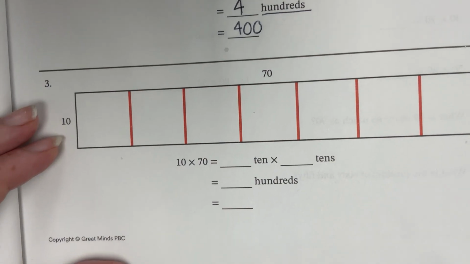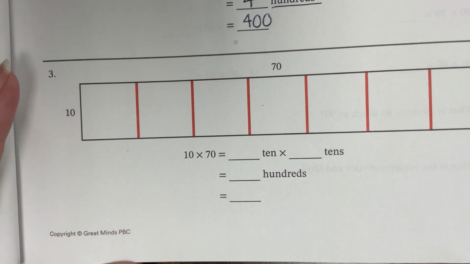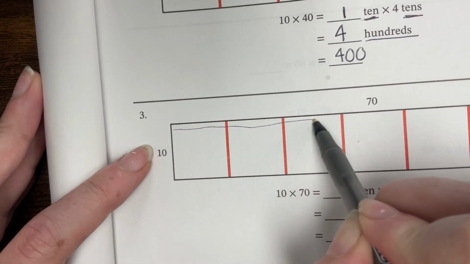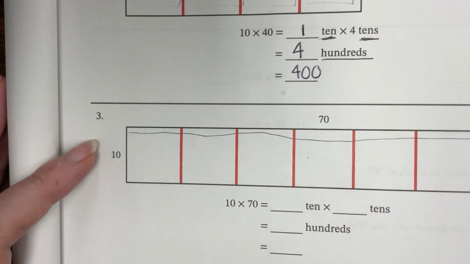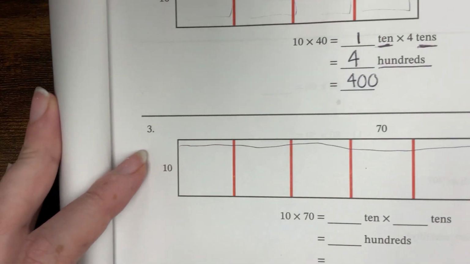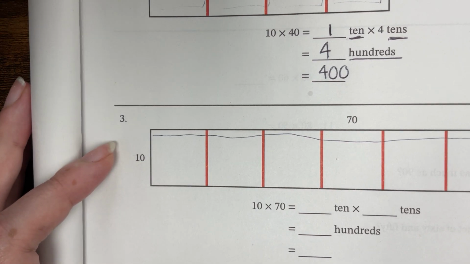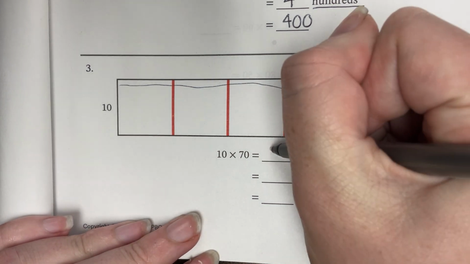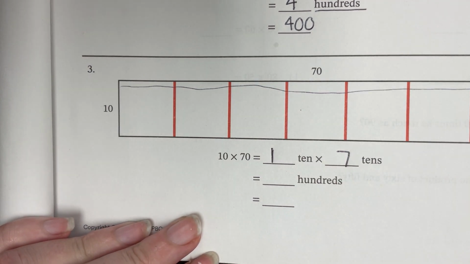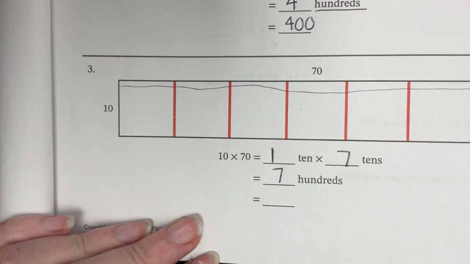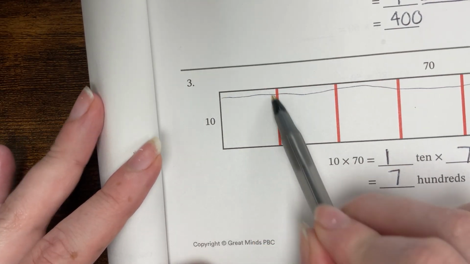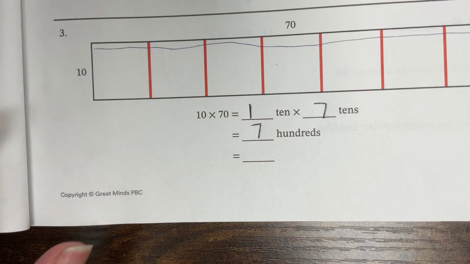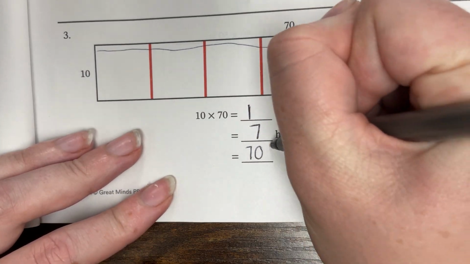Now let's look down here. We have 10 times 70. The 70 goes all the way across the whole top. One big piece here would be 7 tens all the way stretched out. And we have that 70, those 7 tens, times 10. 10 times 70 is 1 ten times 7 tens. 1 times 7 is 7 for 7 hundreds. Each one of these squares in the red is 100. So we have 7 of them here. And 7 hundreds in standard form is 700.